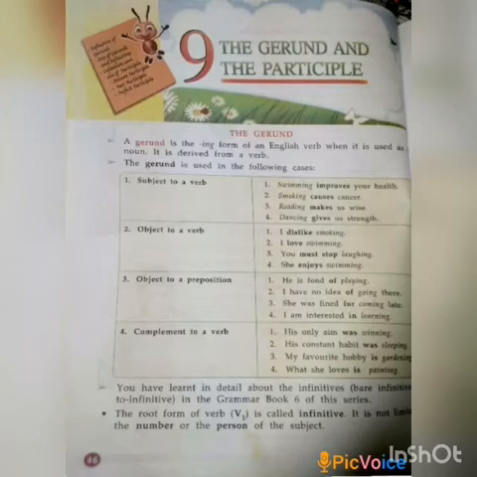The first one, swimming improves your health. Second one, smoking causes cancer. Third one, reading makes us wise. Fourth one, dancing gives us strength. Here all the ing forms refer to a verb, but each plays a subject role here.